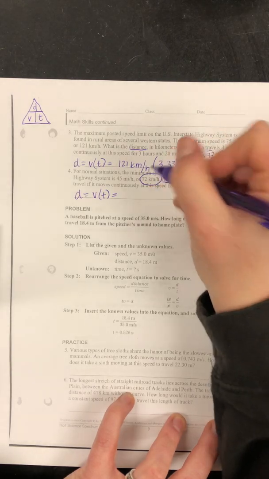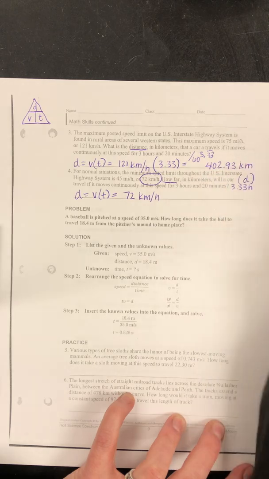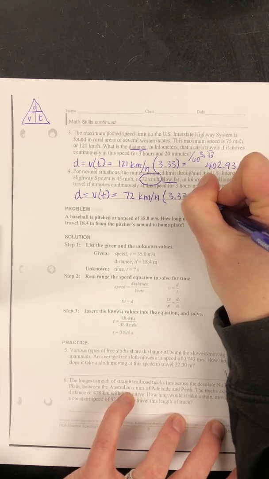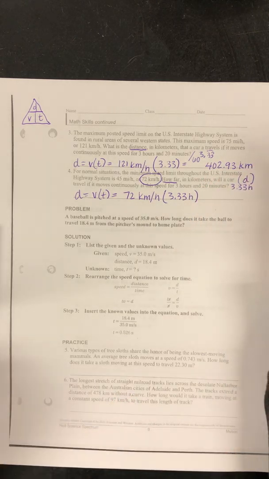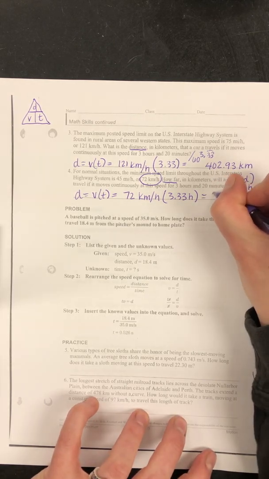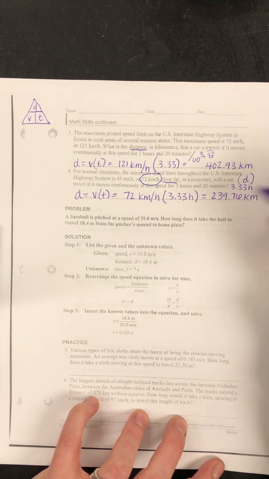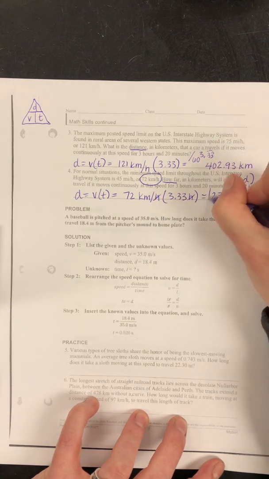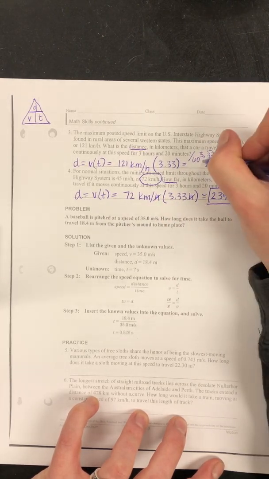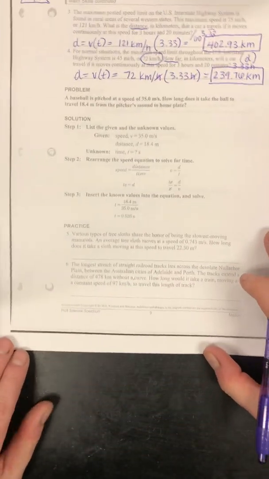So the velocity is 72 kilometers per hour. And the time is 3.33 hours. So we're going to multiply those together. So 72 times 3.33 is 239.76 kilometers because the hours will mark out. Okay, so let's move on to the next ones.